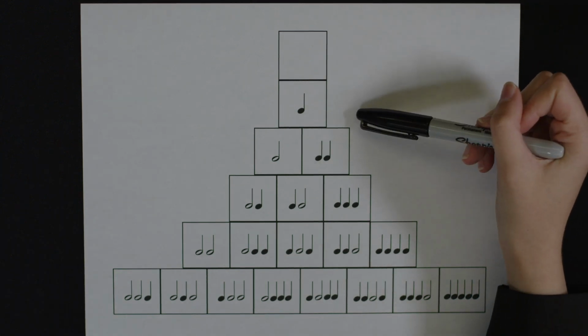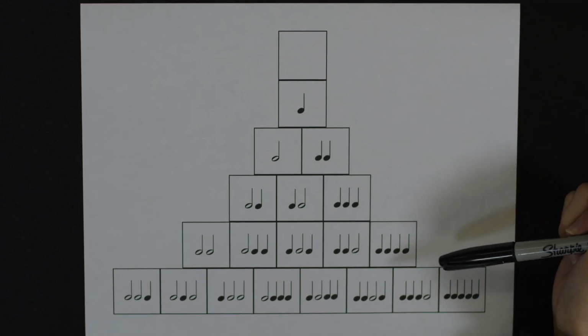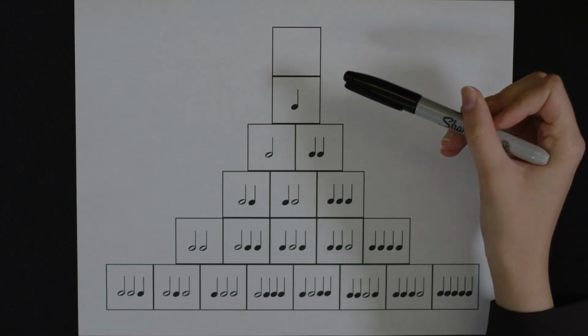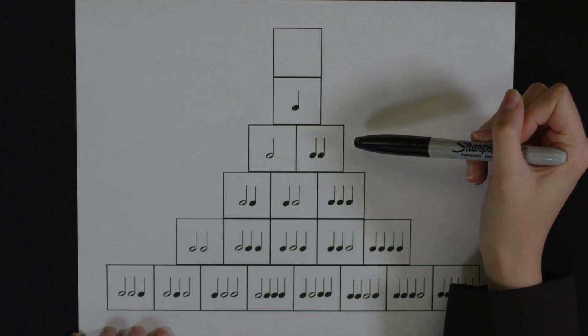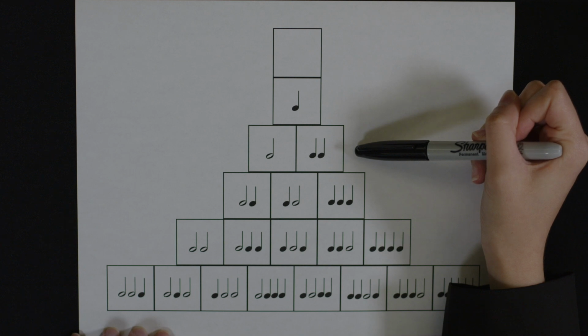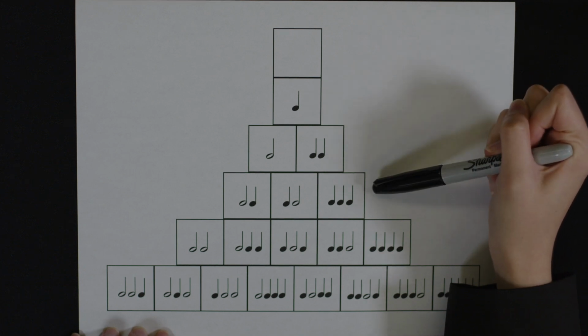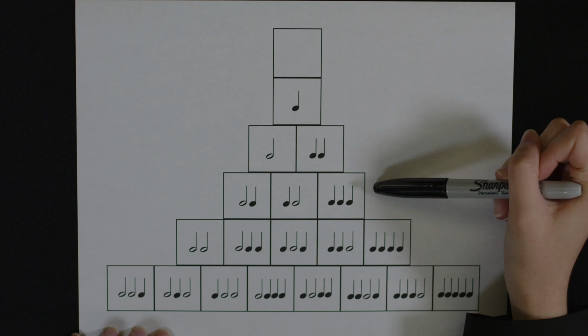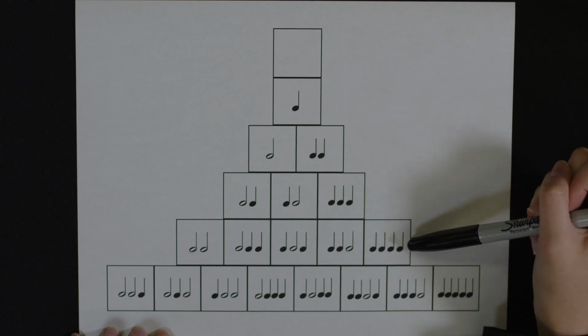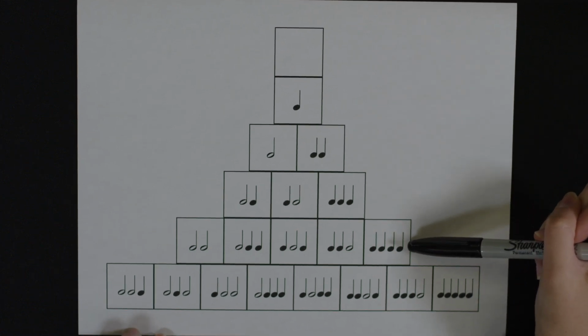That's 1, 1, 2, 3, 5, and 8. Add the first 2 numbers, 1 and 1, to get the third number, which is 2. Add the second and third to get the fourth. 1 plus 2 is 3. Add the third and fourth to get the fifth. 2 plus 3 equals 5.